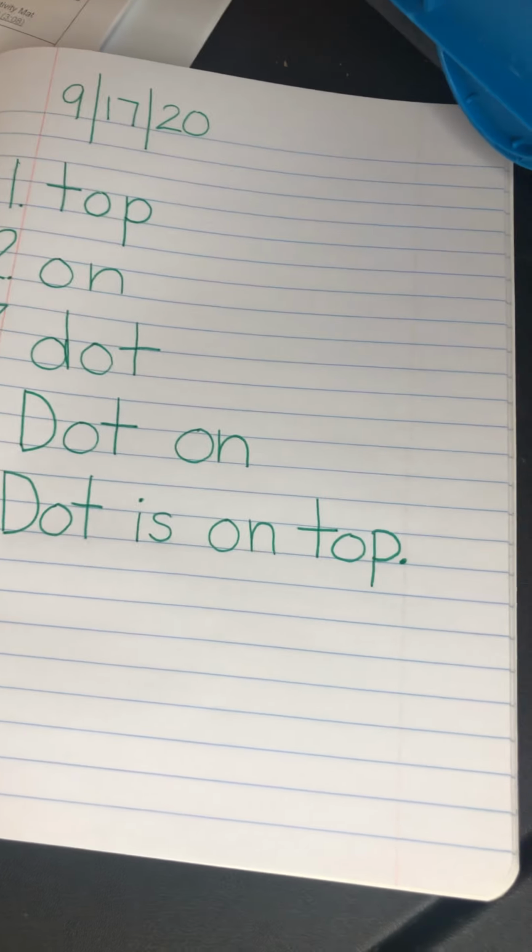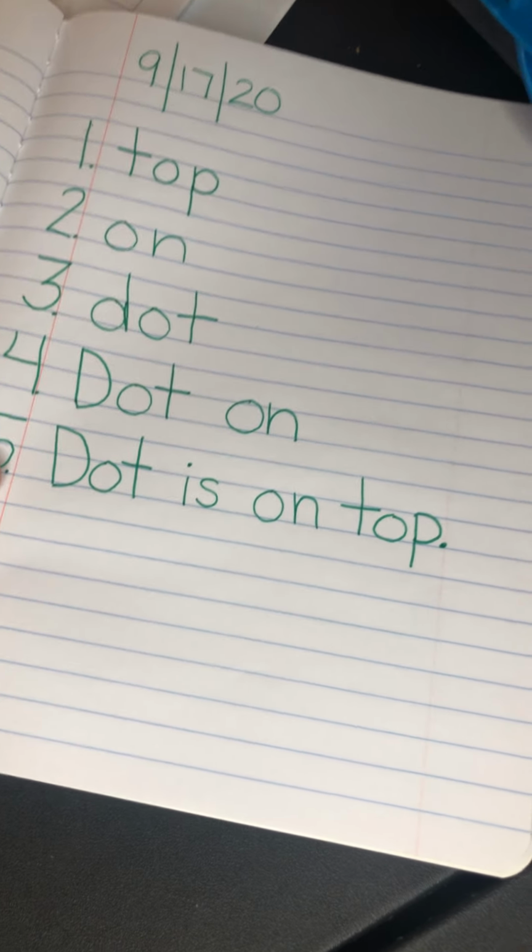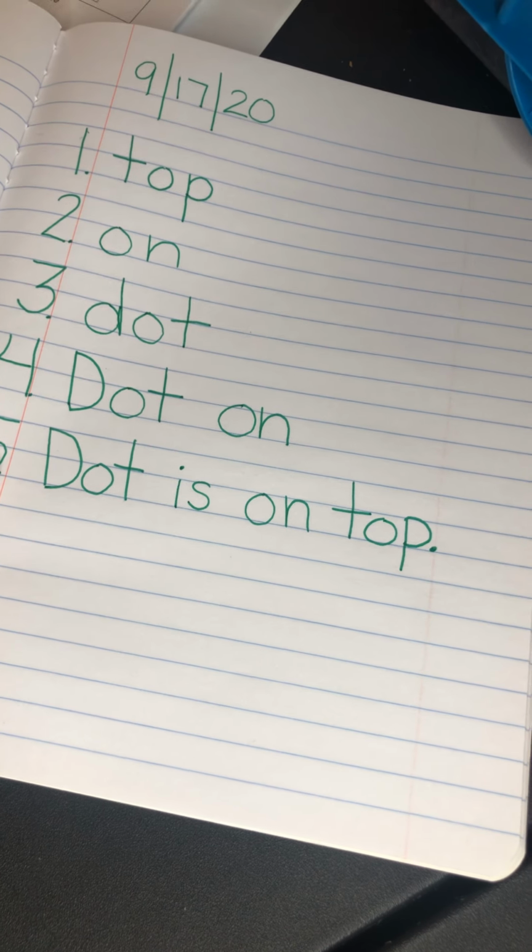She could be on top of the monkey bars. She could be on top of a box. She could be on top of the world.